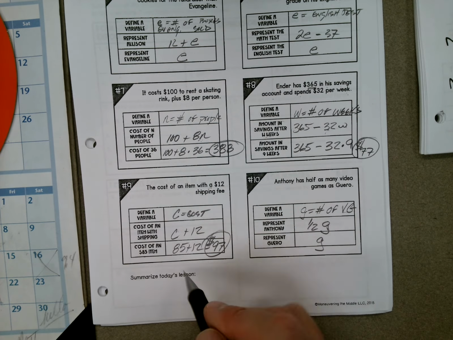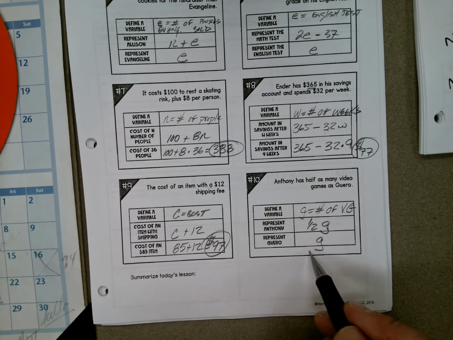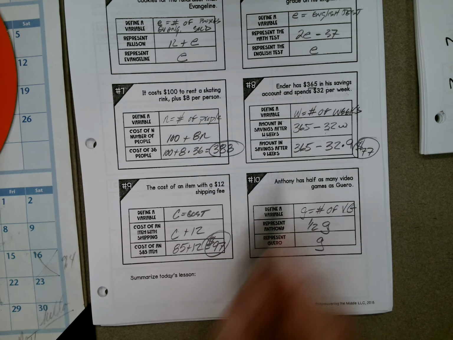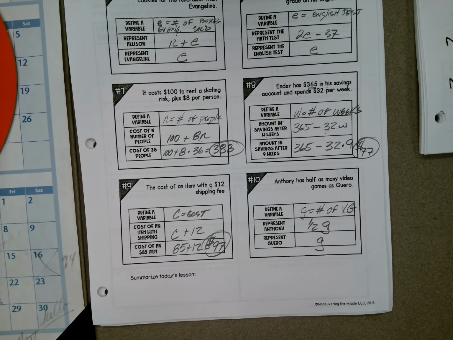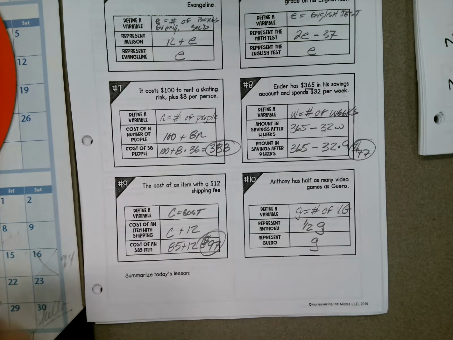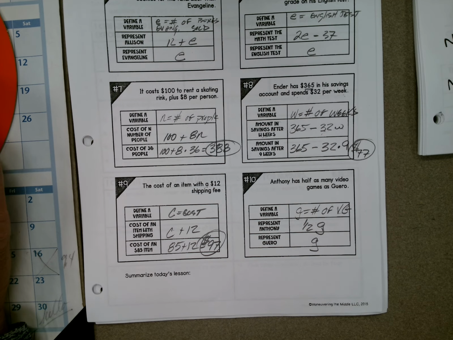So some unique situations. We really can't solve these expressions unless they give us a value for the variable and then do the operation. But this is good stuff. Okay, guys, go ahead and move on to your homework.